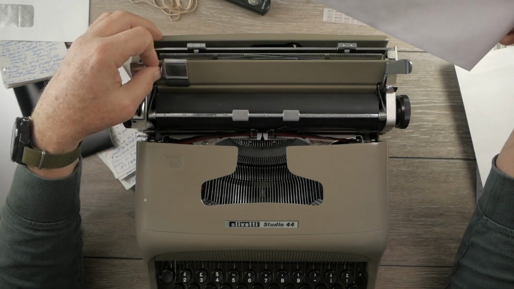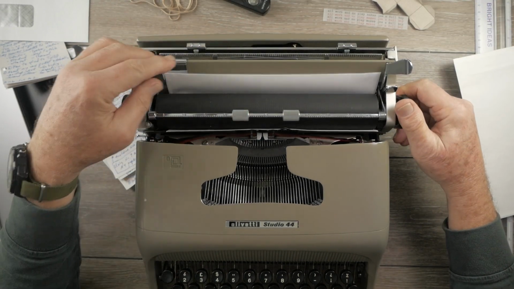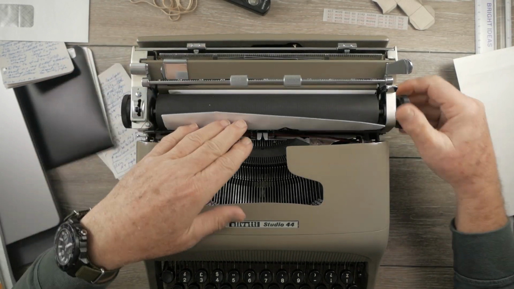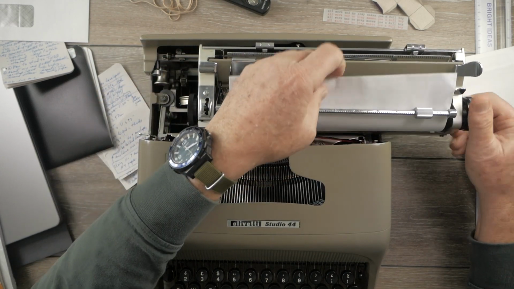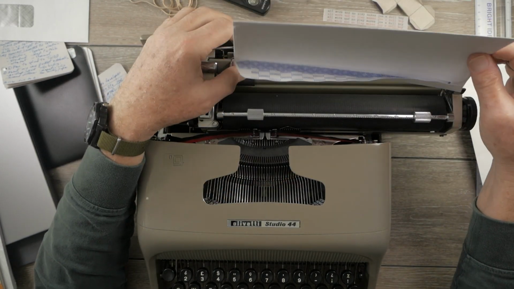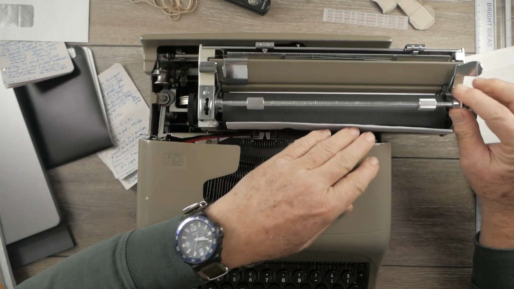I'm going to put the paper guide at the 0 mark on the scale here. And you've got to encourage it a little bit, but it goes through quite fine. Feels like it may be okay for US letter size number 10 envelopes. At least it is wide enough, it appears, to be used by them. It looks like it takes them okay.